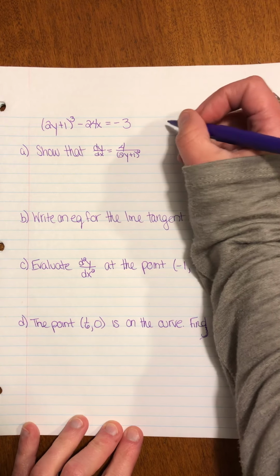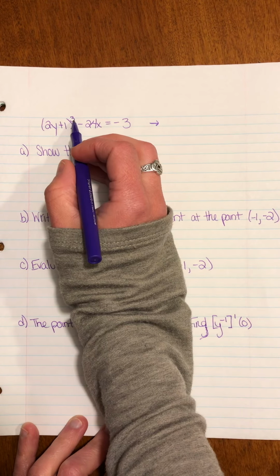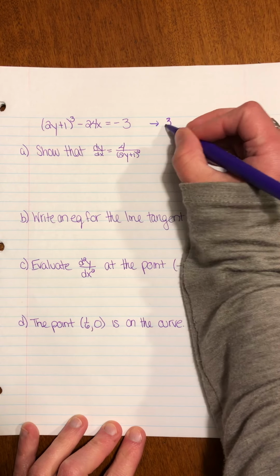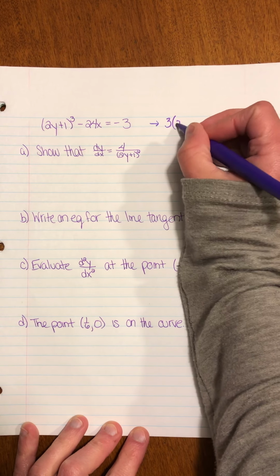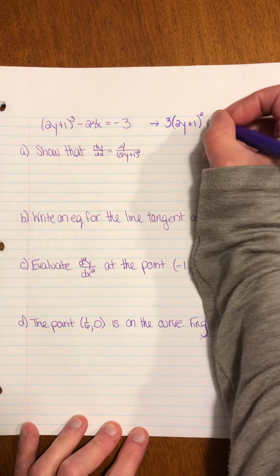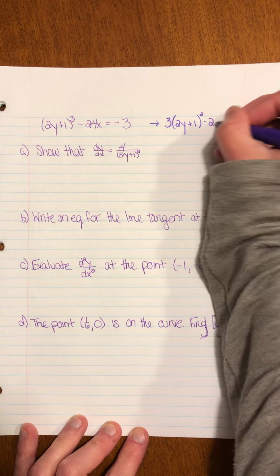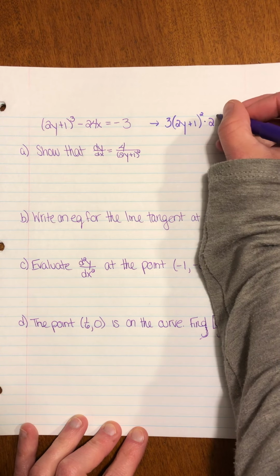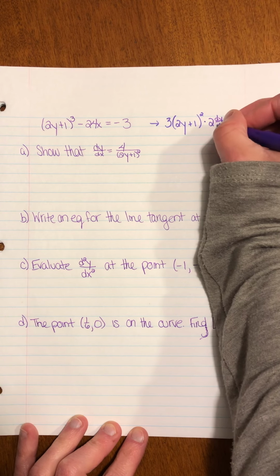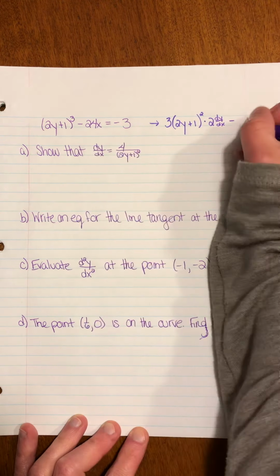Alright, so I'm going to take the derivative of this equation. We're going to take the 3, bump it down, keep the inside the same because we've got a chain rule here. Subtract 1 from the exponent times the derivative of the inside, which is 2, but because it had a y, we tack on dy/dx. And then minus the derivative of 24x, which is 24, equals the derivative of negative 3, which is 0.